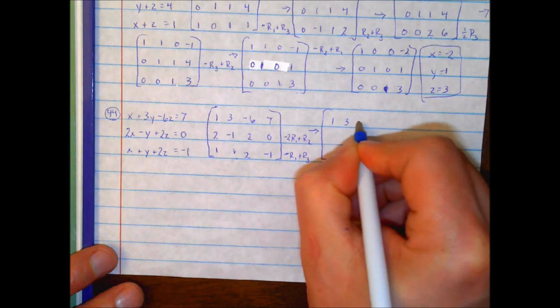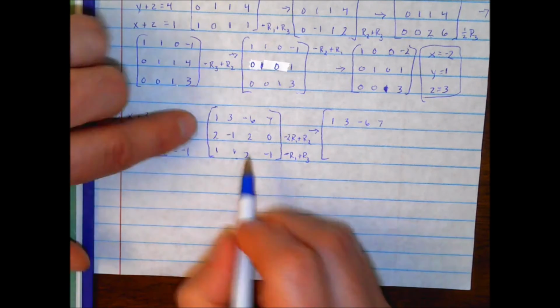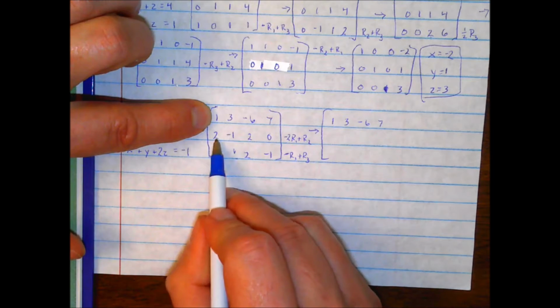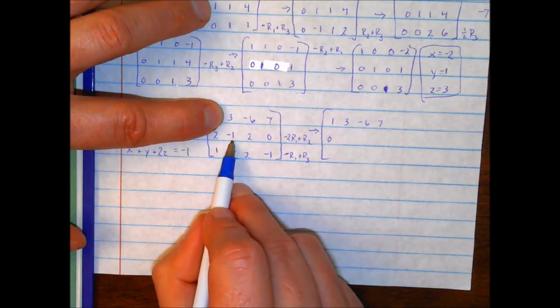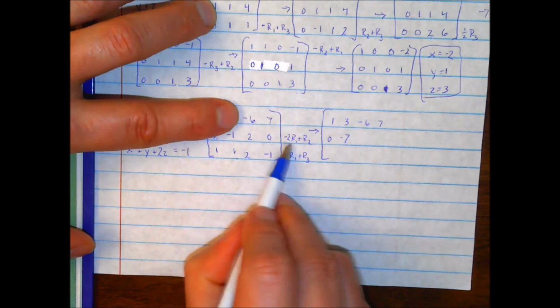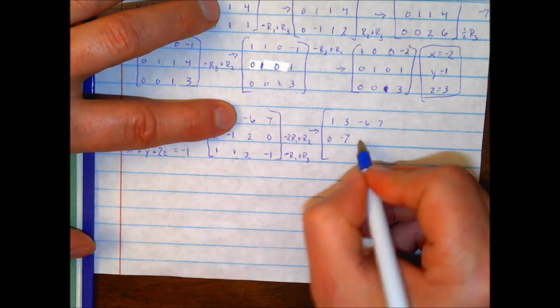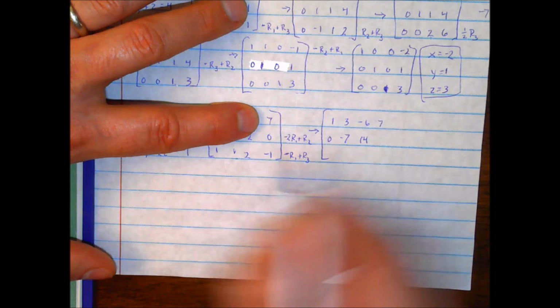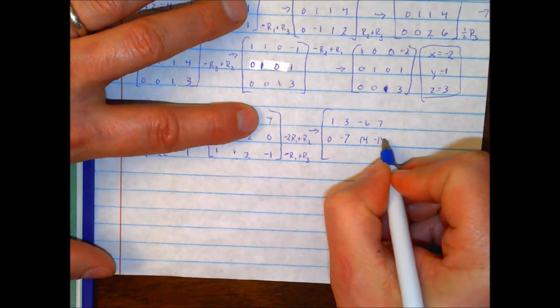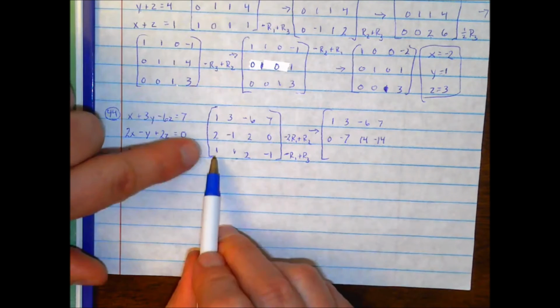Okay, so negative 2 and adding to 2 is 0. Negative 6 plus 1 is negative 7. 12 plus 2 is 14. Negative 14 plus 0 is negative 14. Down here, negative 1 plus 1 is 0.